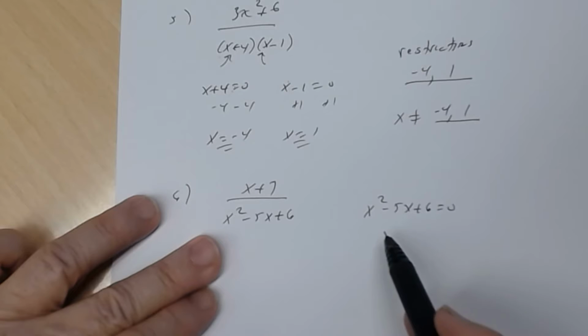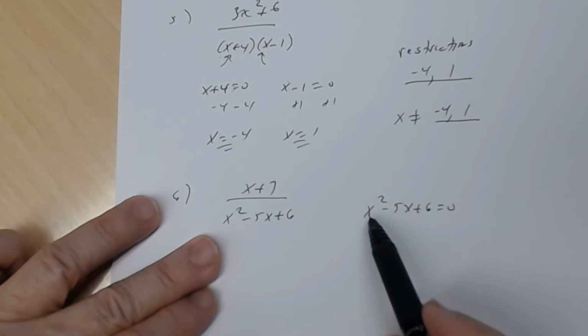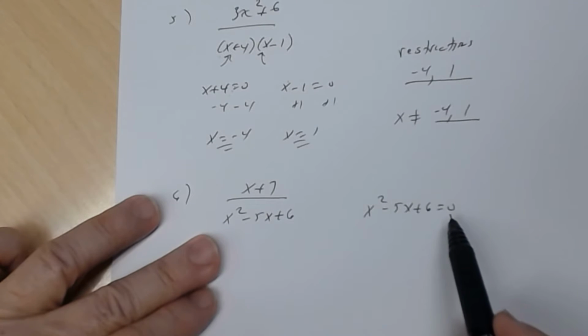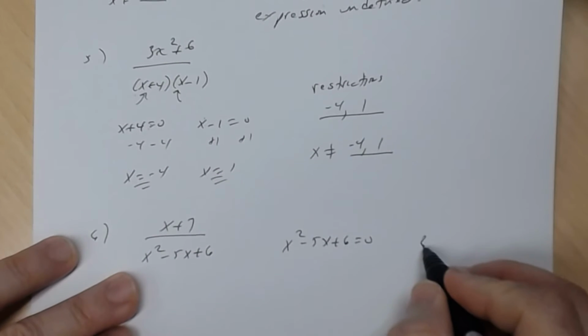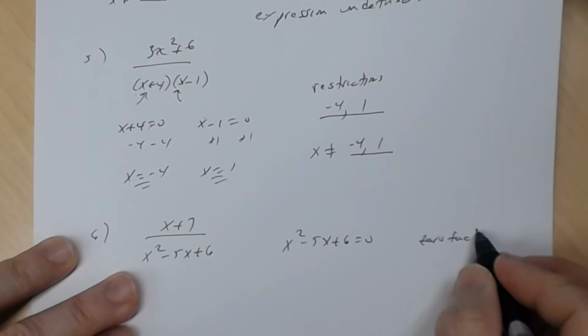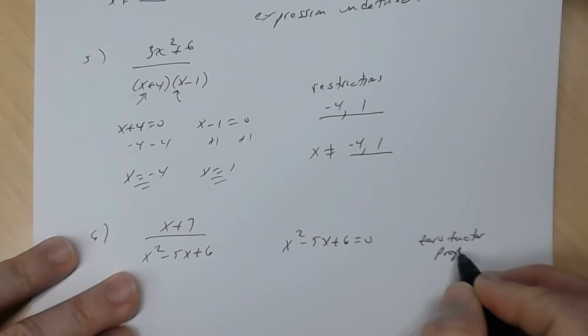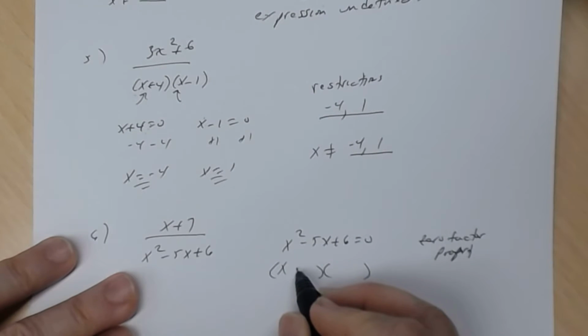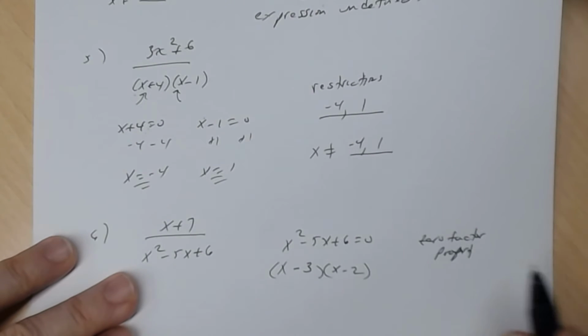So for right now, you're going to solve these quadratic equations by factoring. So let's go ahead and factor this quadratic equation. It is in standard form, so you have 0 on this side. Remember, you're going to end up using the zero factor property. When I factor this into two binomials, I'm going to get x minus 3 times x minus 2.